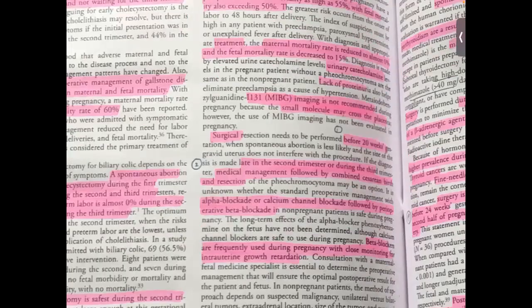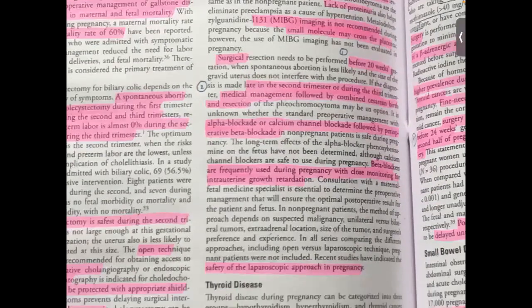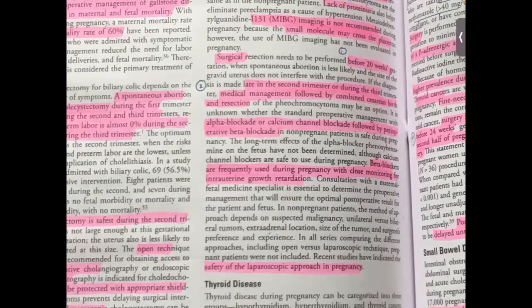So diagnosis, same, urinary catecholamines, all those. MIBG is not recommended because these are small molecules that may cross the placenta. So iodine 131 MIBG, meta-iodobenzylguanidine, that should not be done. So surgery, when should we do surgery? Surgical resection needs to be performed before 20 weeks of gestation, when spontaneous abortion is less likely and size of the gravid uterus does not interfere with the procedure.